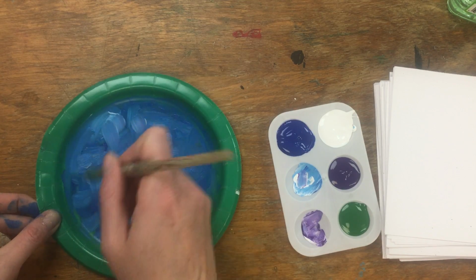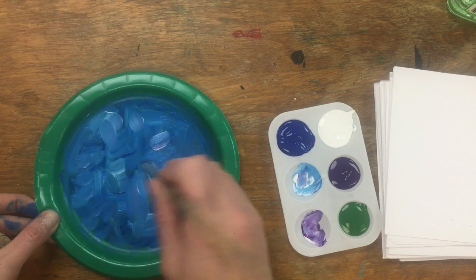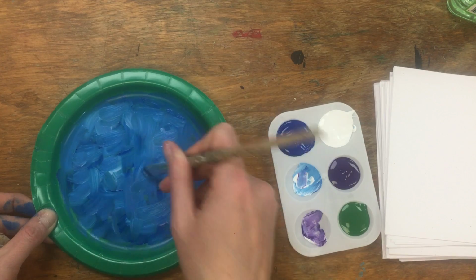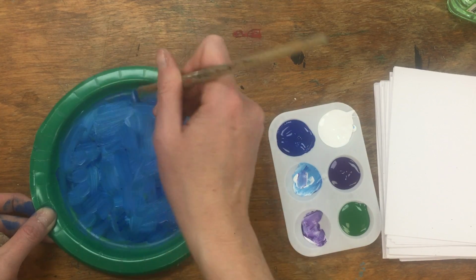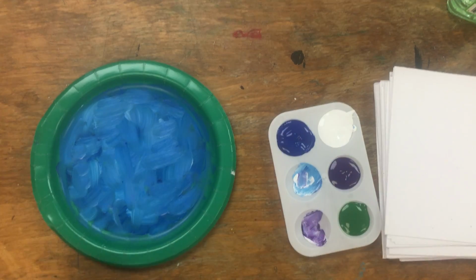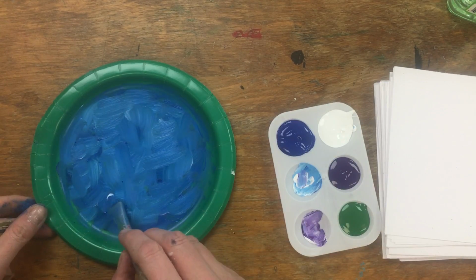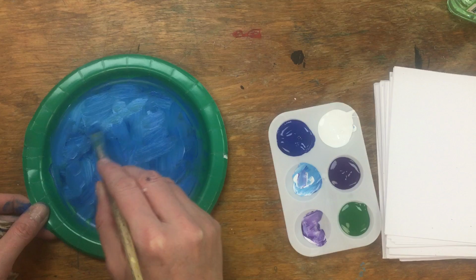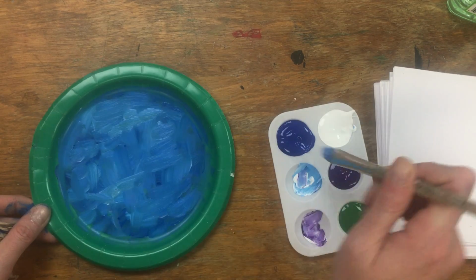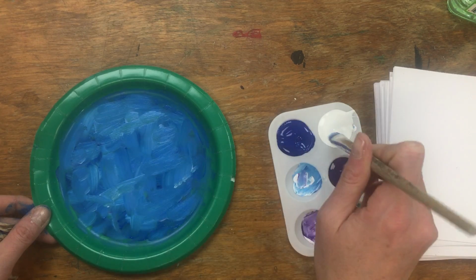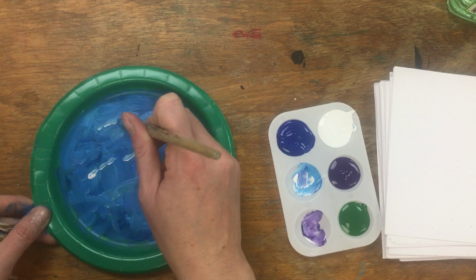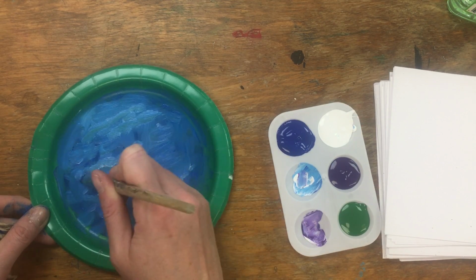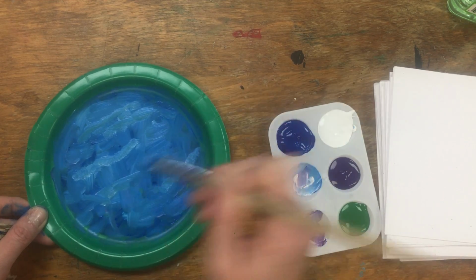Some highlights of purple. Add little specks of white. The little dots of white can look like ripples in the water.